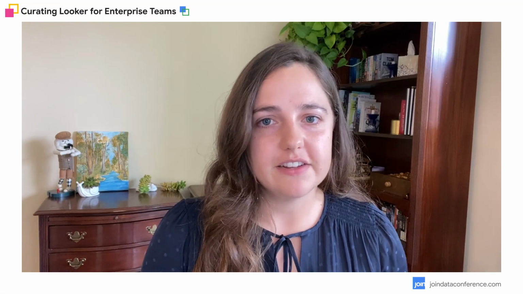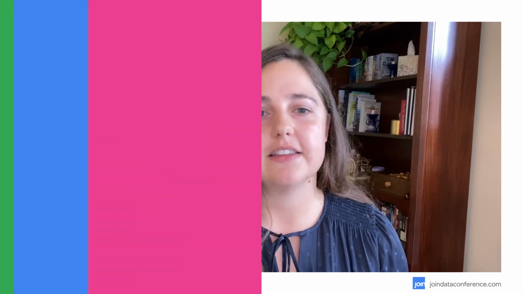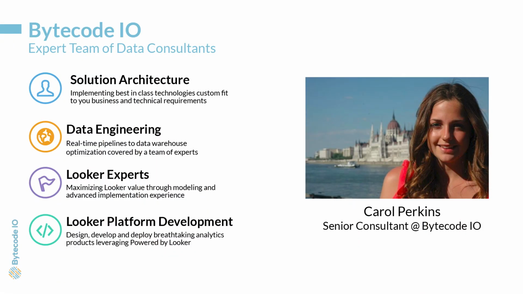I am a Senior Data Analytics Consultant at Bytecode.io. Bytecode is a strategic Looker consulting partner with full-stack expertise in solution architecture, data engineering, and Looker platform development. For the past year and a half, I have been assisting companies implement Looker. With each implementation, I have learned more ways to leverage Looker to unlock value for businesses.